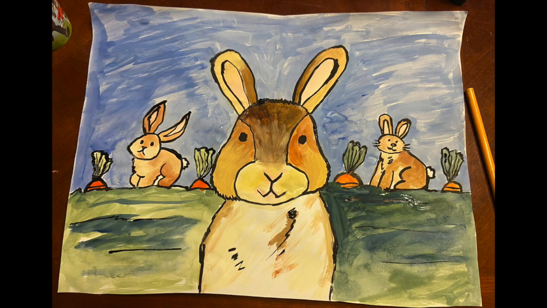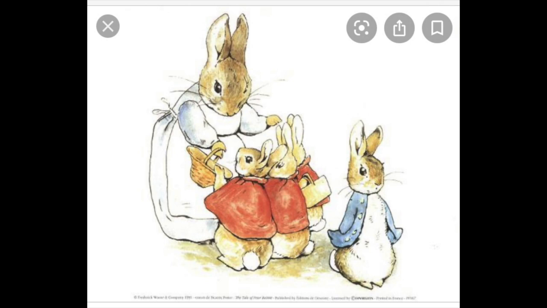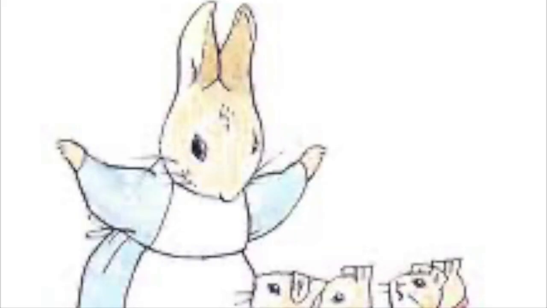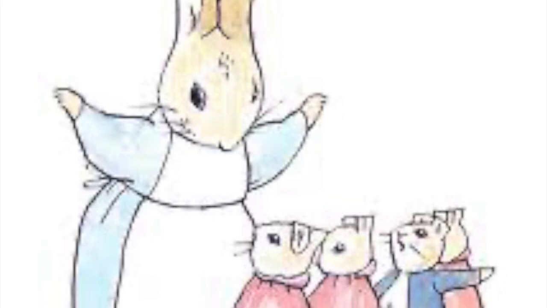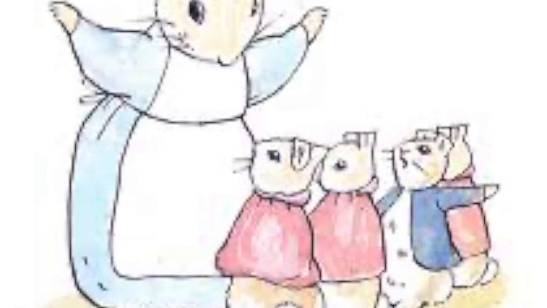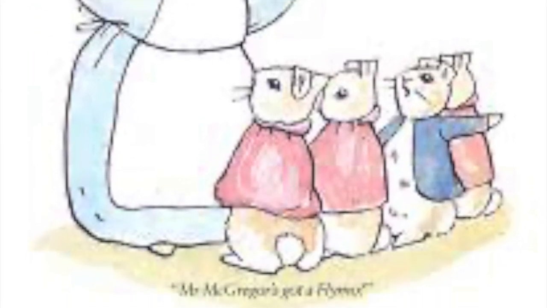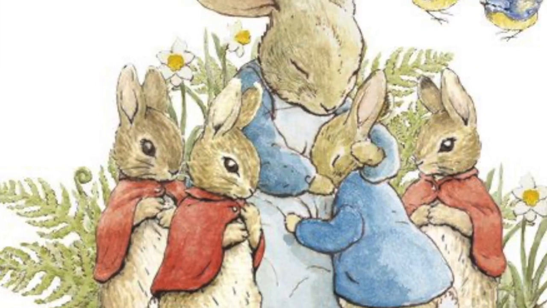We're going to be creating a bunny family. We want that bunny family to have emphasis. That means one of the rabbits is going to stand out the most. Now, one artist that created rabbits that showed emphasis and also were a bunny family was Beatrice Potter.